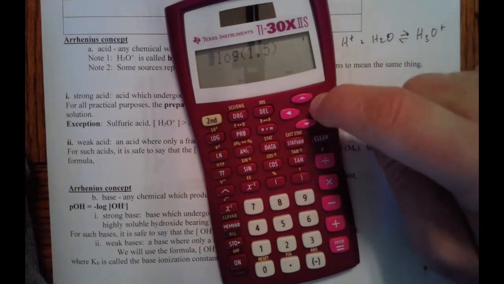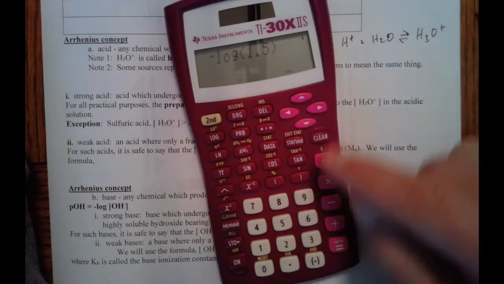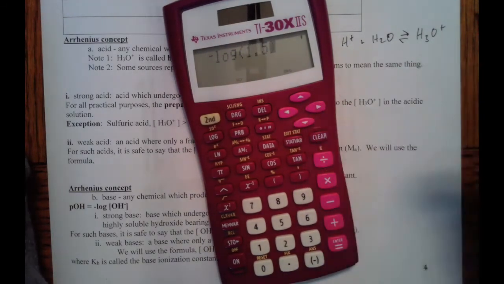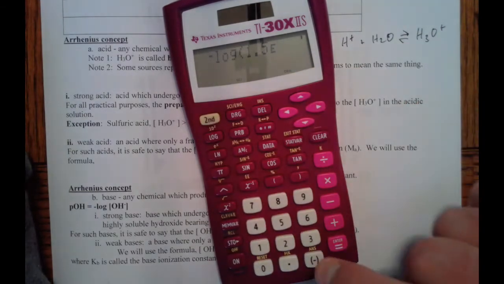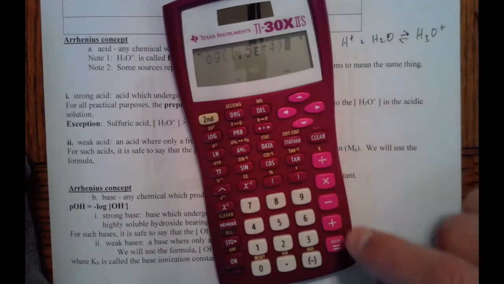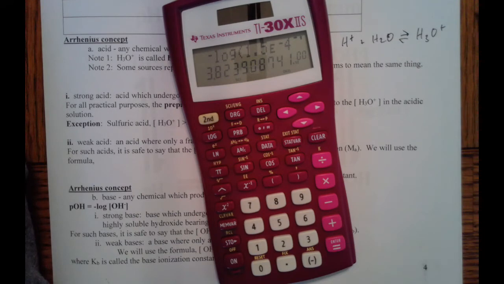Let's say you have a weak concentration of HCl, 1.5 times 10 to the negative fourth. Then you have a pH of about 3.8. Now with pH, we do go out 2 decimal places. It's a set thing, just like our percentages, so keep that in mind.